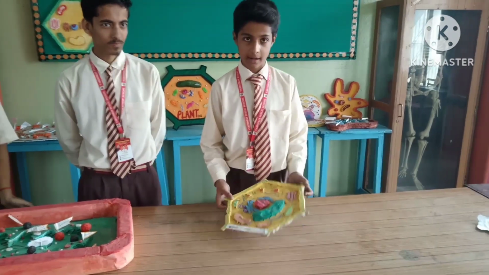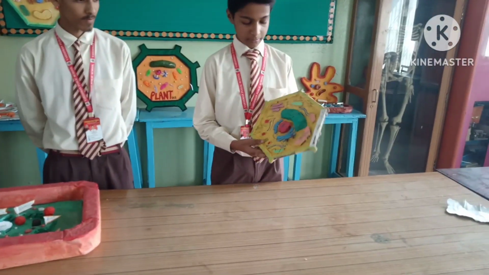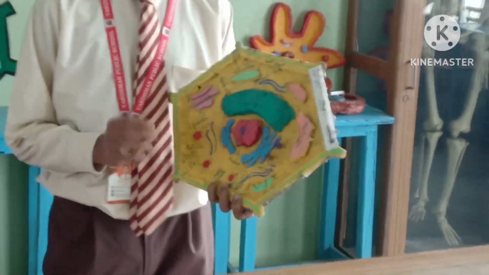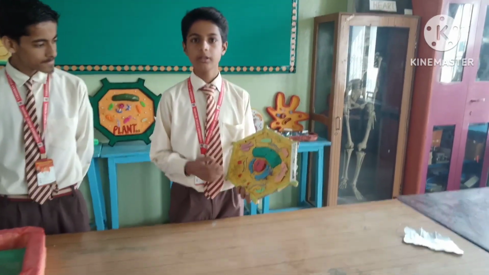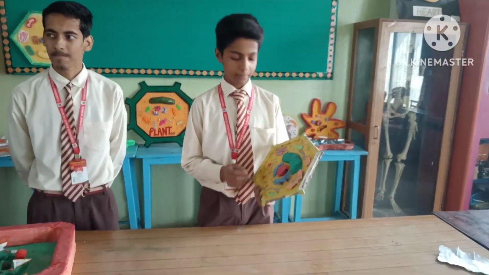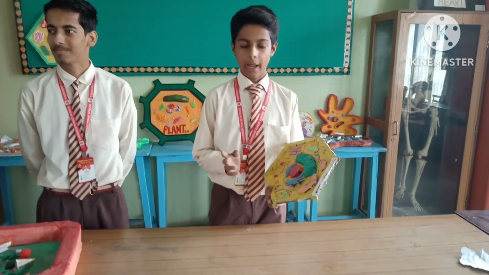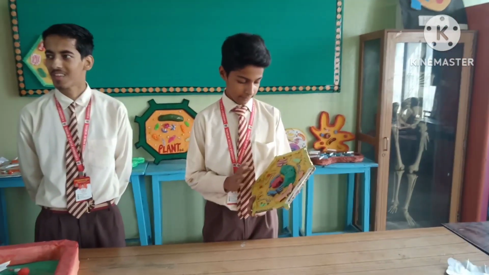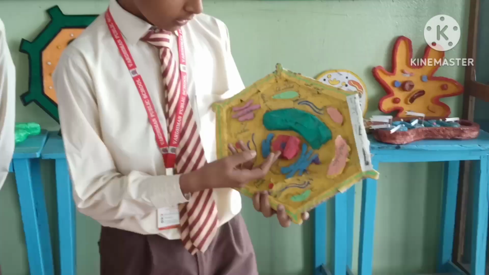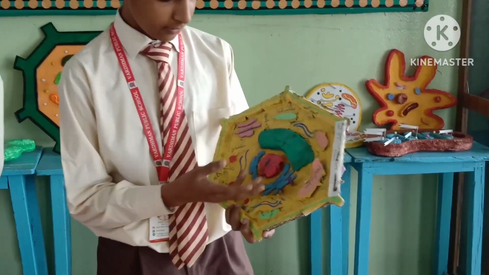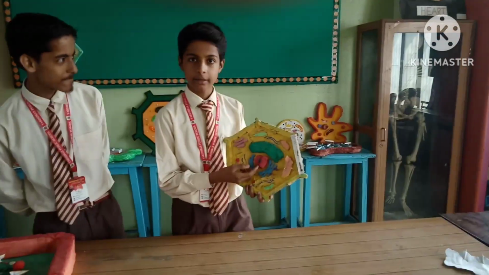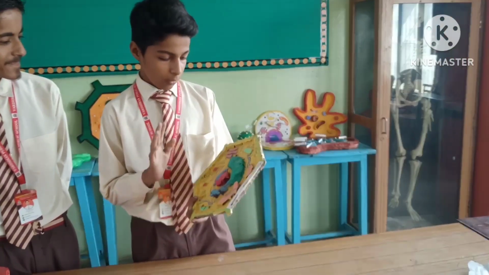Here is the model of plant cell. So let's come to this. It starts from the introduction. Who discovered the plant cell? It was discovered by the scientist Anton von Leeuwenhoek in 1855. Let's come to the nucleus that is in the cell. It regulates cell division, which is the main process in the whole cell.